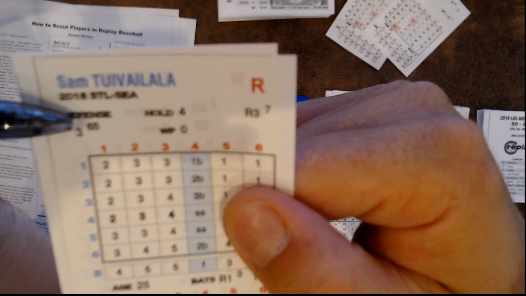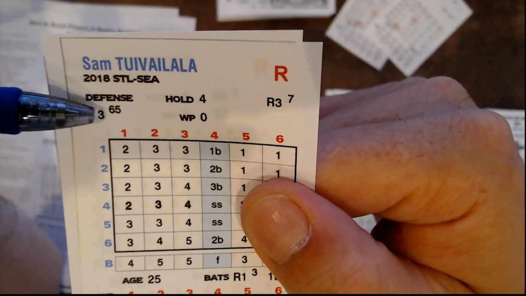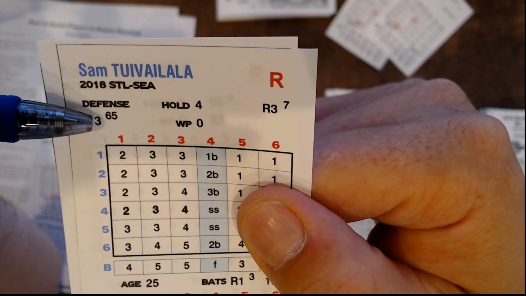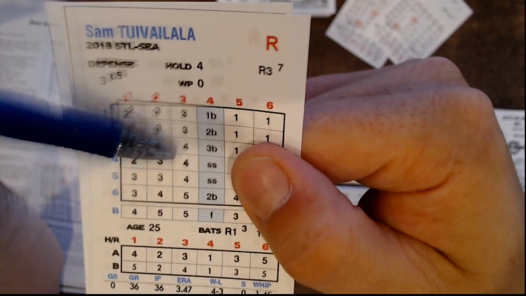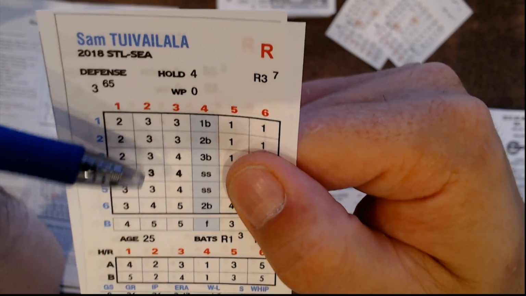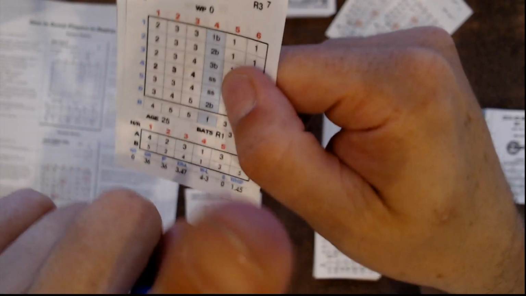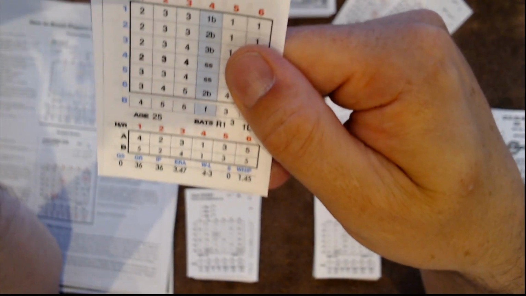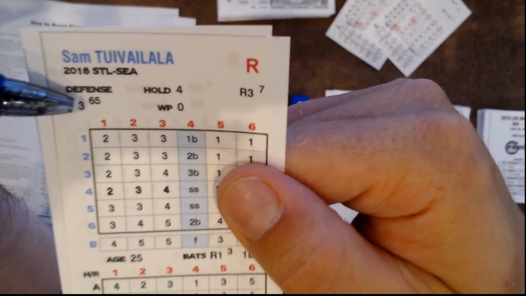Then it gives their defensive ratings. So defensive ratings are going to go from 1 to 5, 5 being the best. And normally in this game, all higher numbers are better. Higher is usually better. But there is one very important exception we'll get to in just a minute. But normally higher is going to be better for everything.